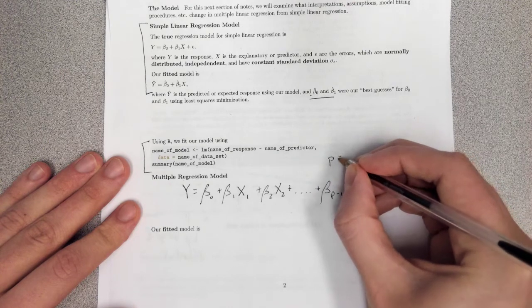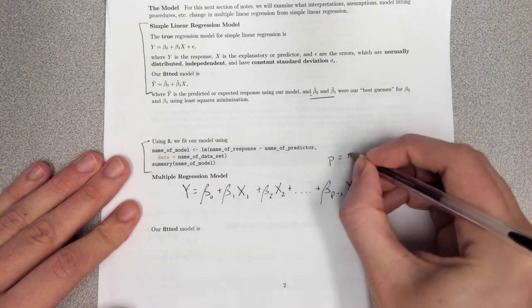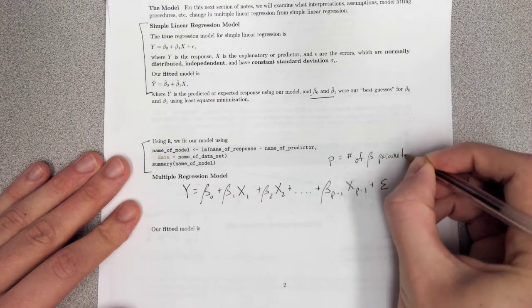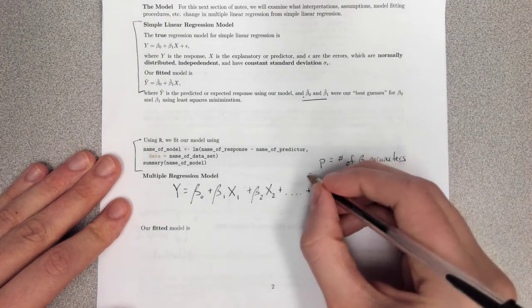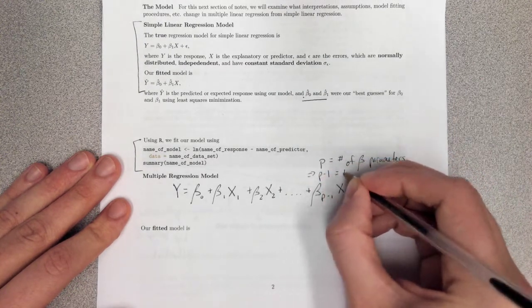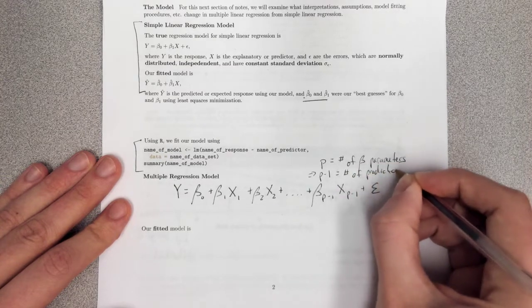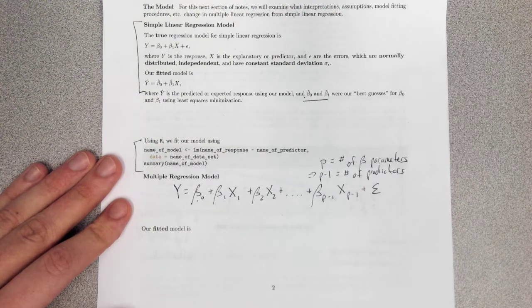And so we defined in the previous section that p is the number of beta parameters in our model. And because of that, p minus 1 is going to be the number of predictors, because we have our extra parameter, which is our intercept.